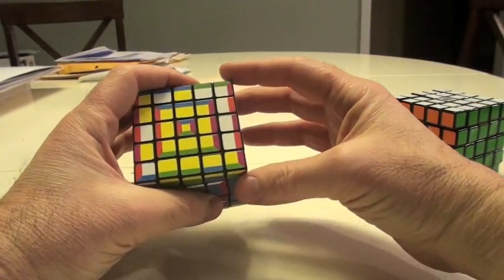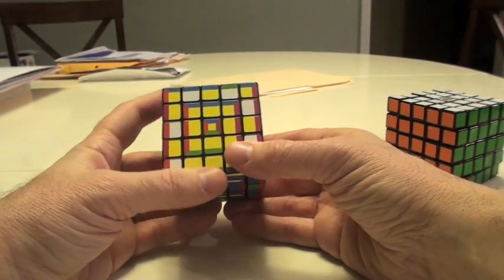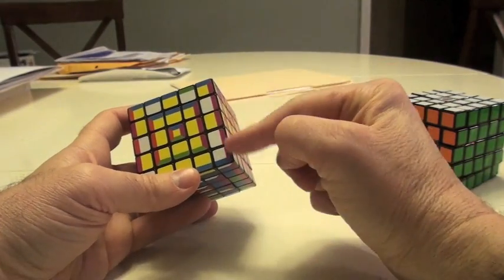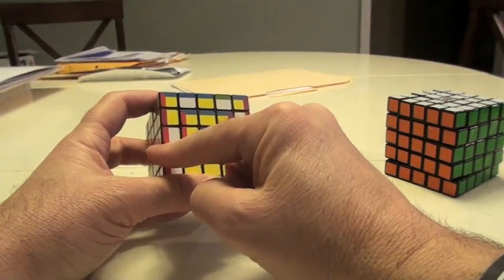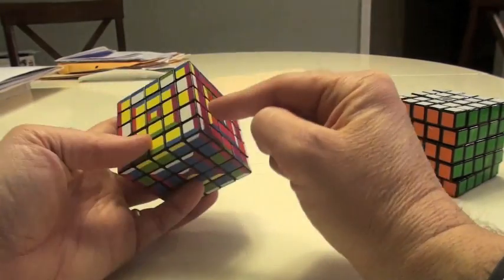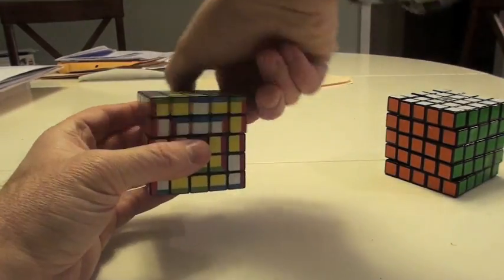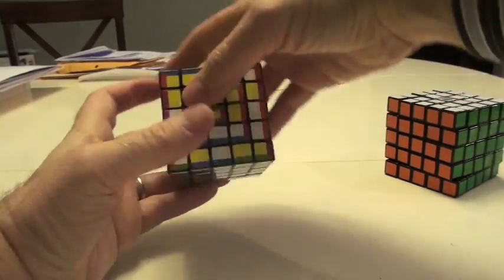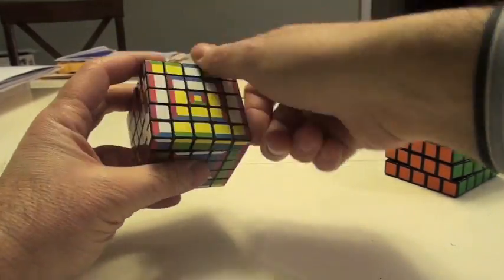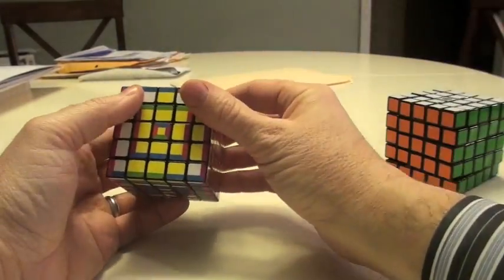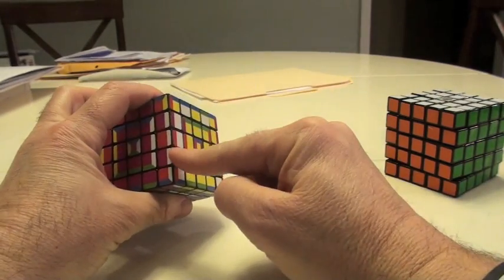So what I'm going to do is let's go ahead and turn this over here. And now we're going to solve it to where this center will be in, but this of course won't be, because I've got the yellow and purple, which will line up with this. So to U, to R, to F, to U, to U, to F, to R, to U. So this is in, but this is still out.